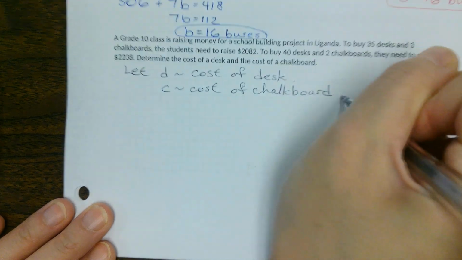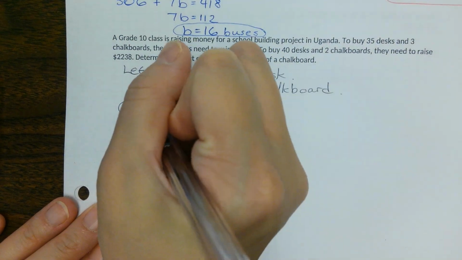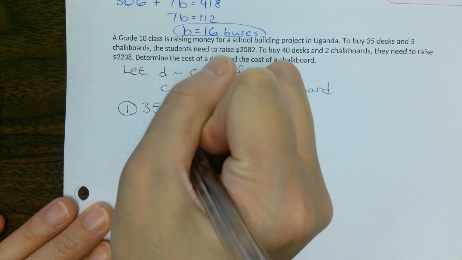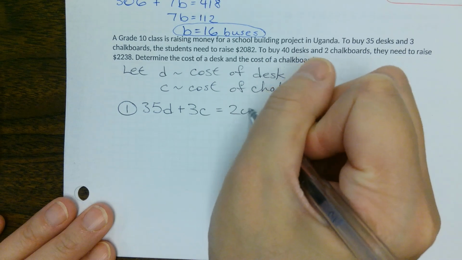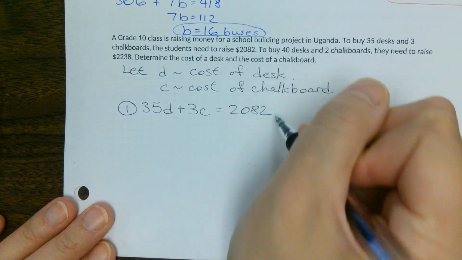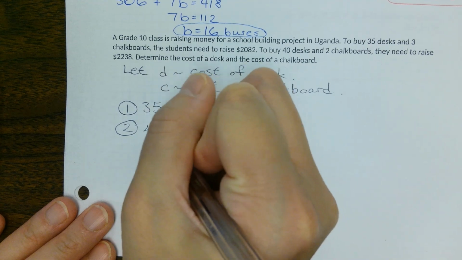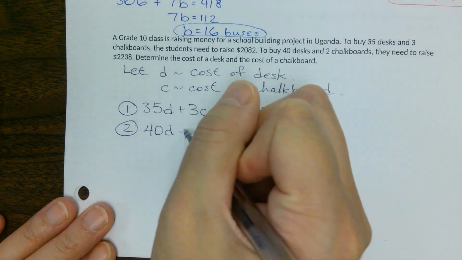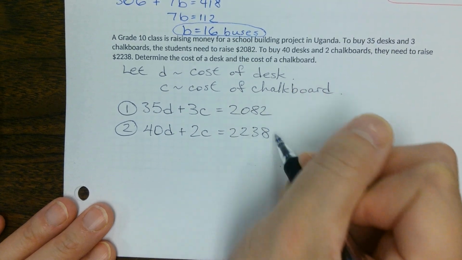Okay. So then let's build our 2 equations. The first one will simply be 35D plus 3C equals 2082. And your second equation would be the second scenario, 40D plus 2C equal to 2238.